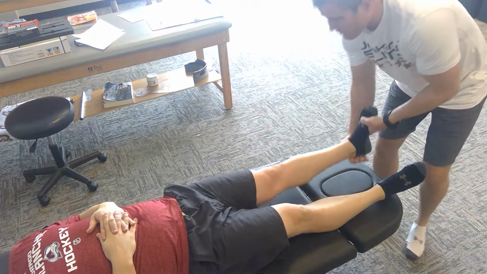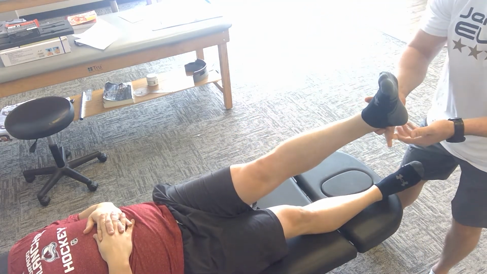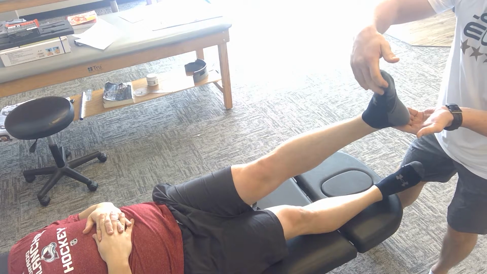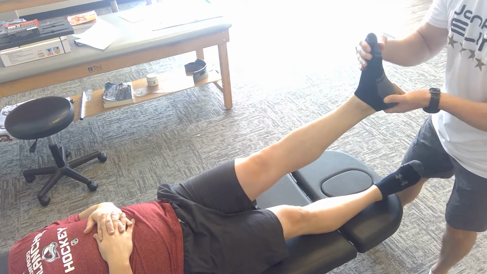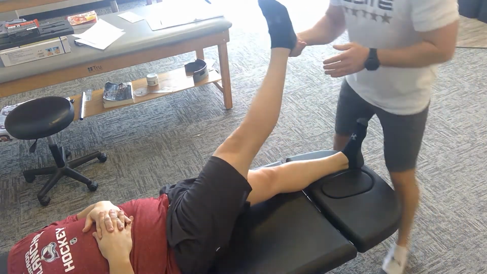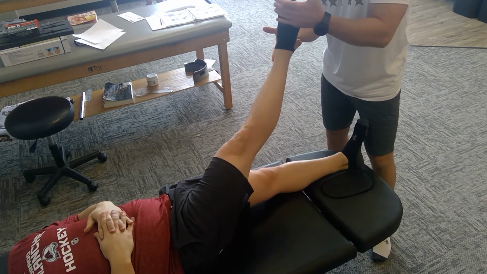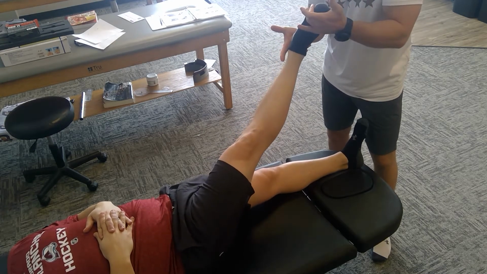Final one in this pattern. Flex to 30, adduct 30, and external rotation in this pattern. Good. Flex 30, adduct 30, and rotate away. Okay, very good.